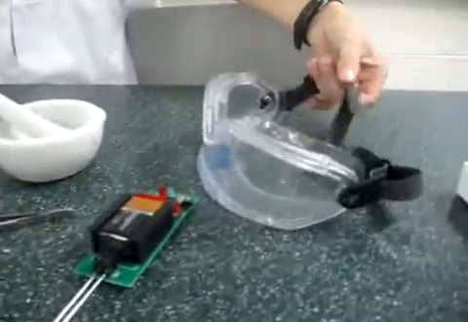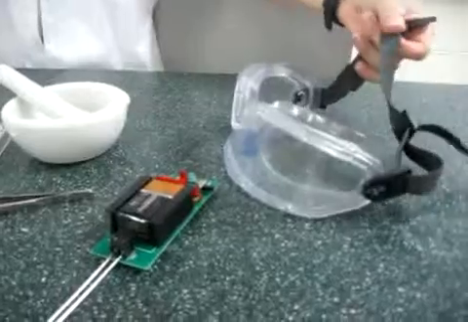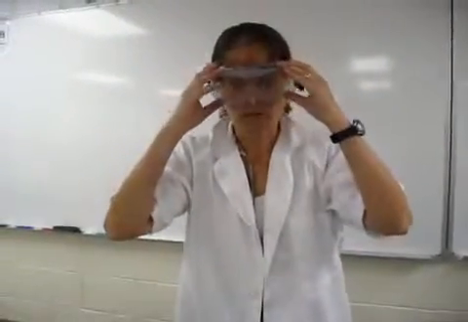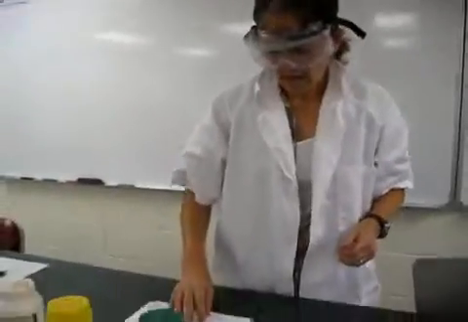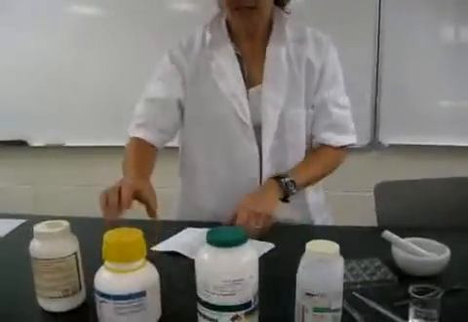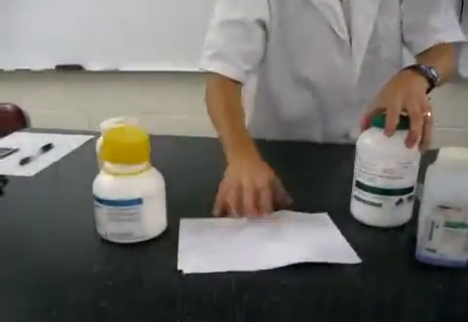Of course, you will begin the procedure by putting on your safety goggles. Safety first. Next, you will want to create an observation table to record your information. Notice today that you will be testing 4 compounds for their color, texture, luster, brittleness, solubility, and conductivity.